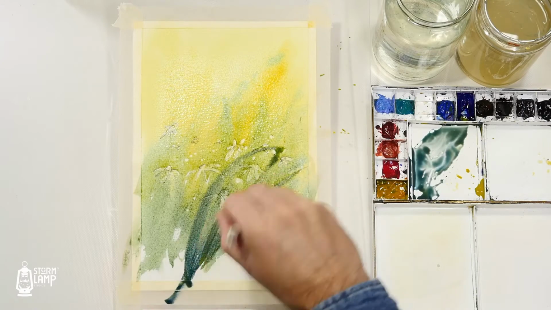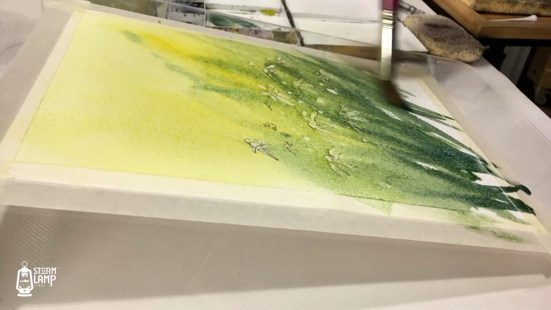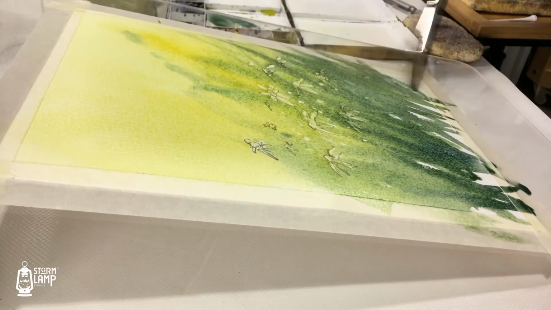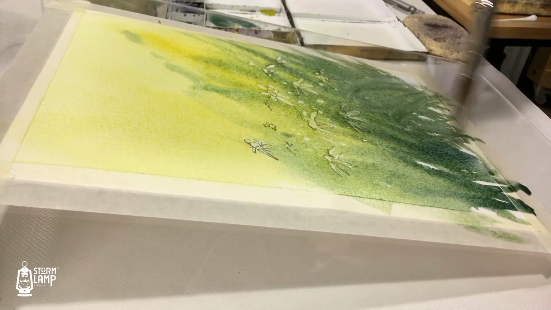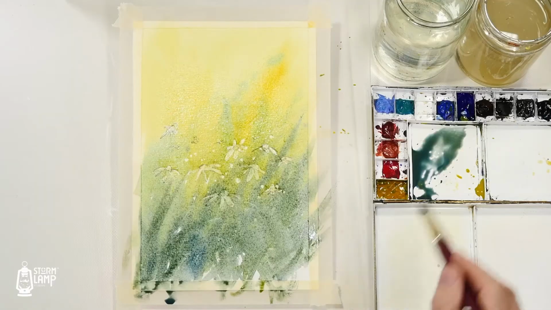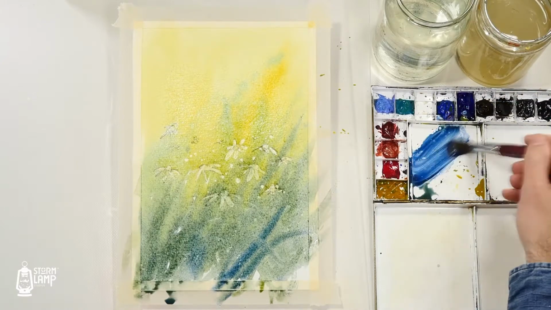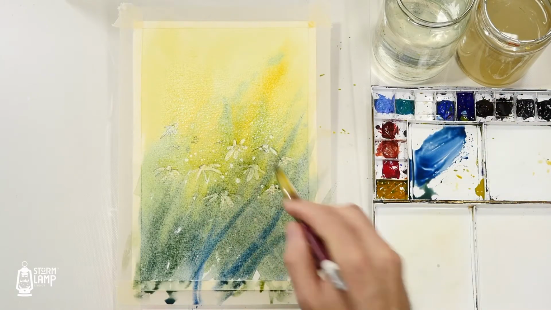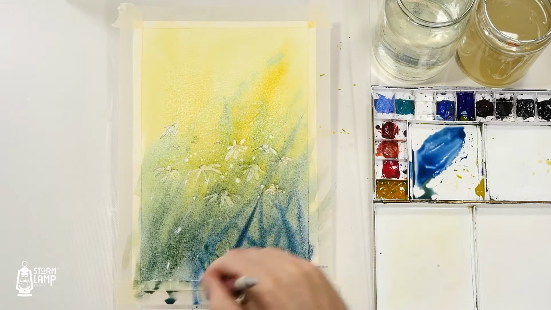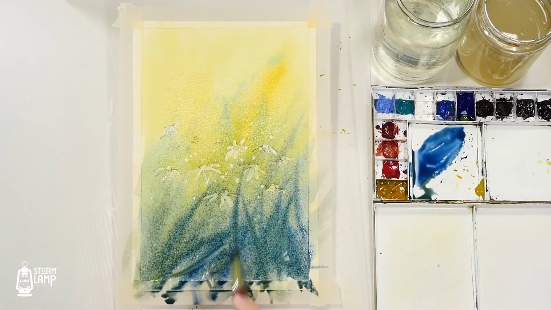And I'm doing it in this kind of stroke here, just to make it look like it could be kind of leaves and stuff. Okay, and then a bit stronger again. So I'm just doing very random strokes. Don't be too fussy with it.